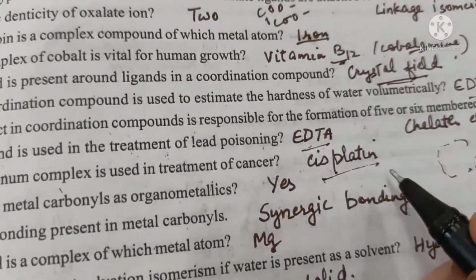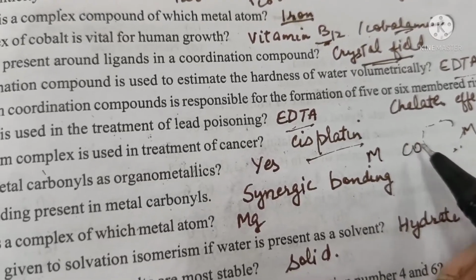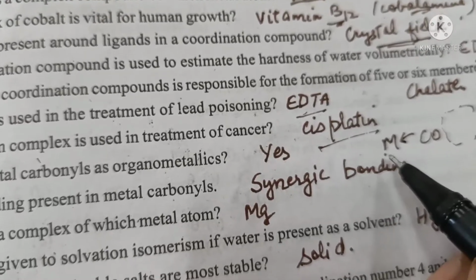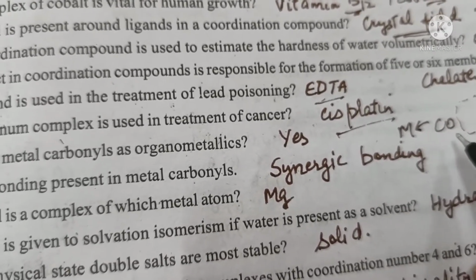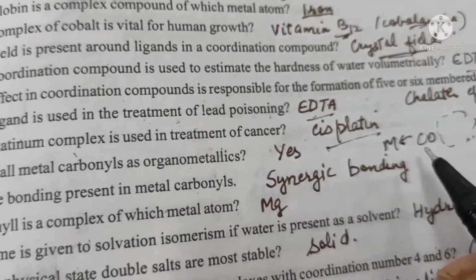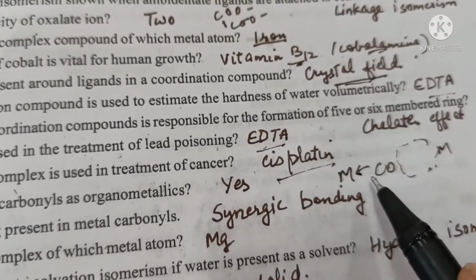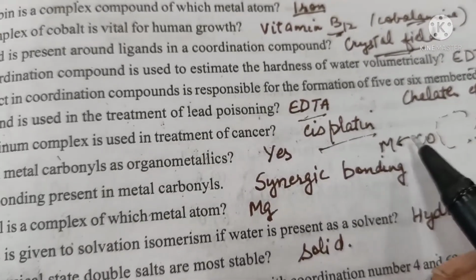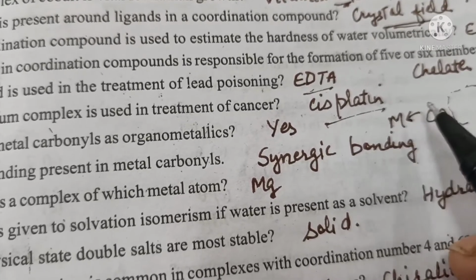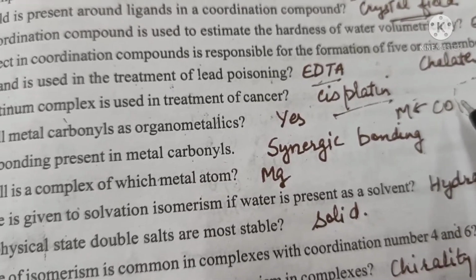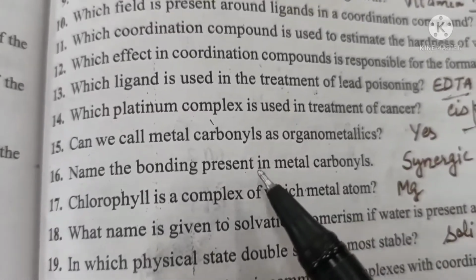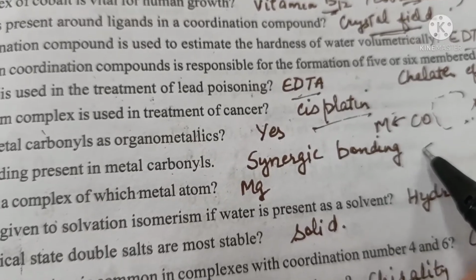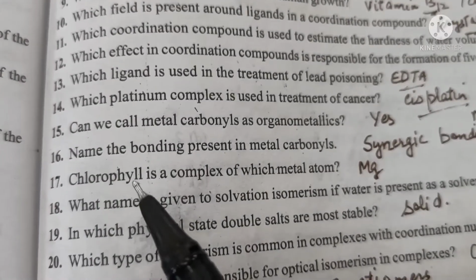Yes, because organometallics are compounds in which organic compounds donate pair of electrons to the central metal ion. So when the bond is between metal and organic part, it is organometallic compound, and in case of metal carbonyls, carbon monoxide gives electrons to metal, and also in turn the electrons of filled orbital of metal give back electrons to carbon monoxide, thus making it stable. Name the bonding present in metal carbonyls. It's synergic bonding, means electrons are given as well as taken from carbon monoxide.